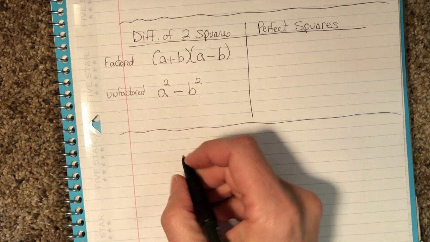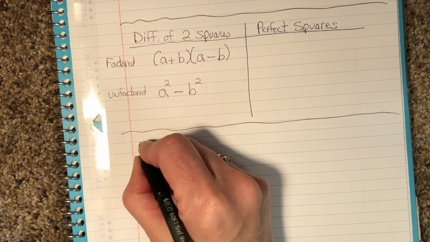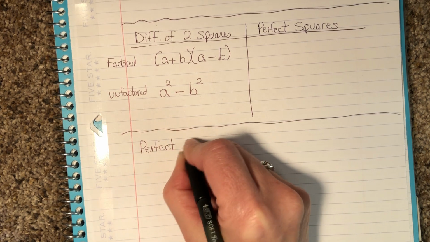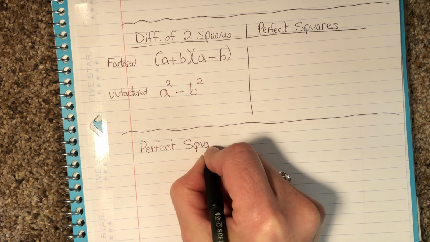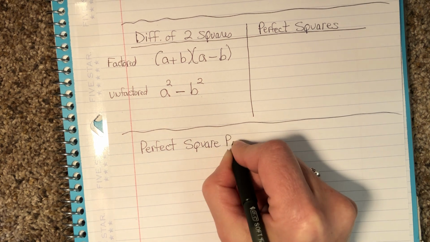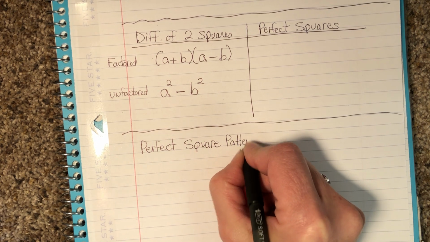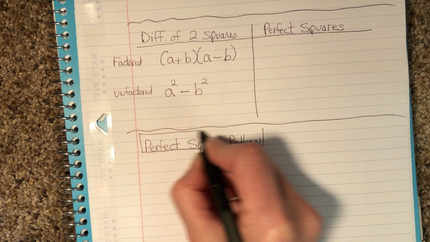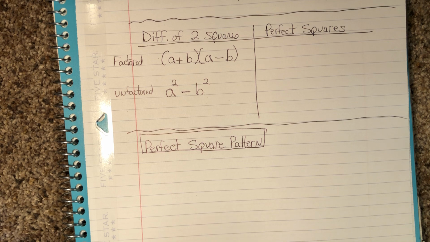I'm going to go down here. Perfect square pattern. It goes like this.